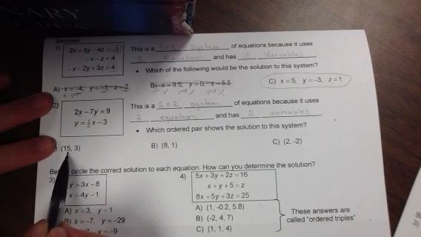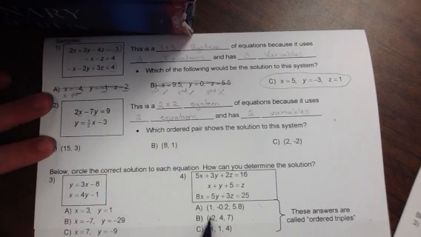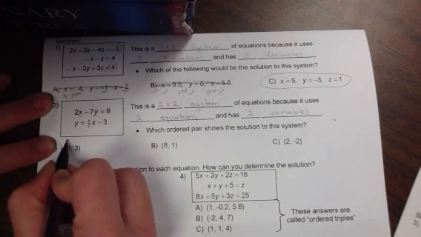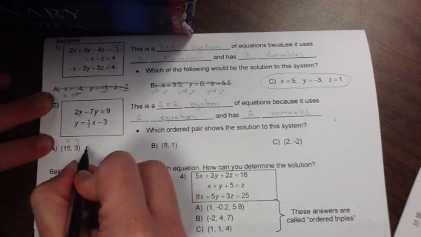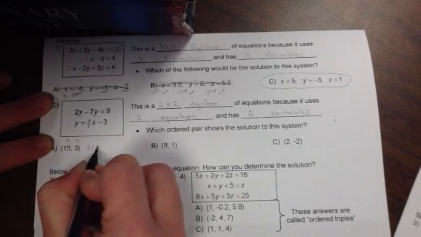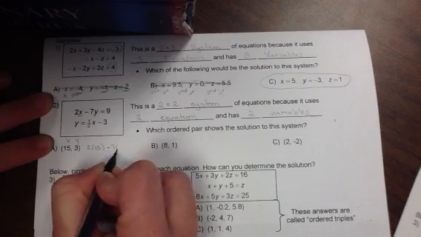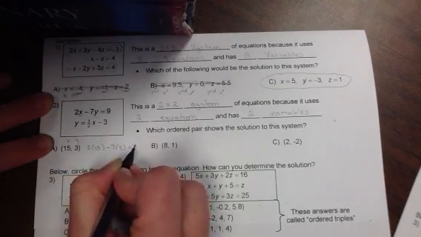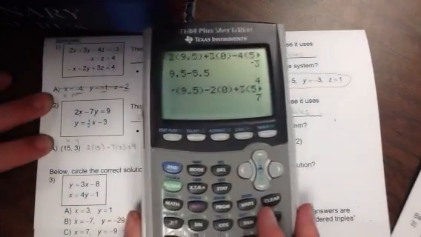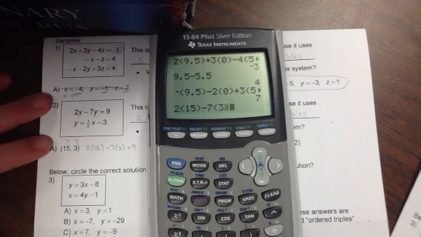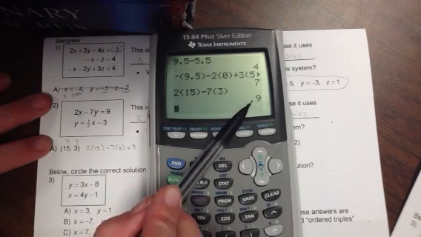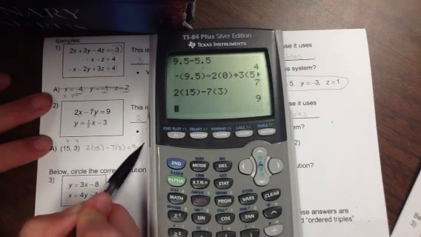But this time they gave them to you as an ordered pair, or like down here, this is an ordered triple. So if we plug this in for x and this in for y, we're going to see if it works. So 2 times 15 minus 7 times 3 should equal 9. So let's try it in our calculator. 2 times 15 minus 7 times 3 should equal 9, and it does. So this checks out.